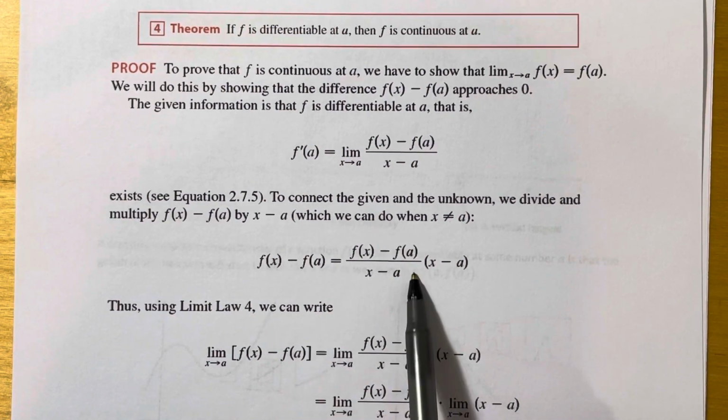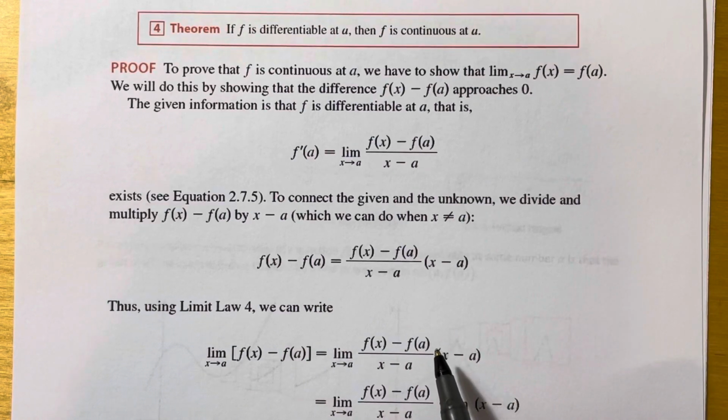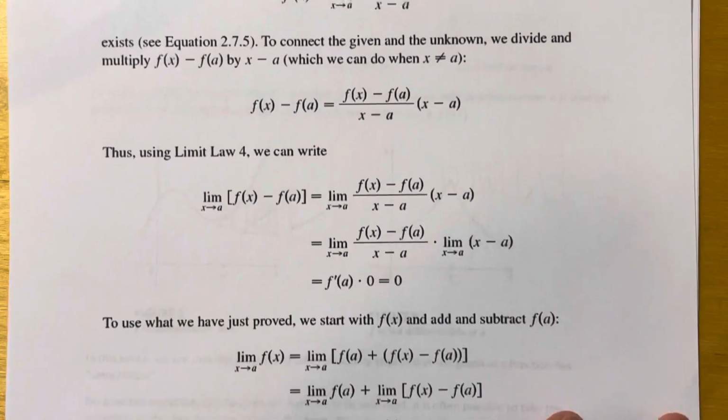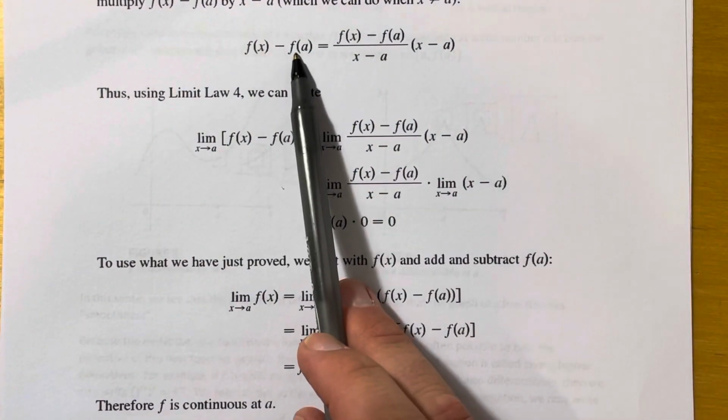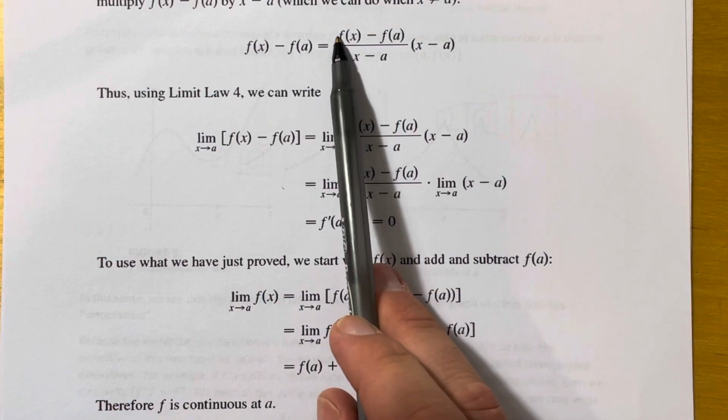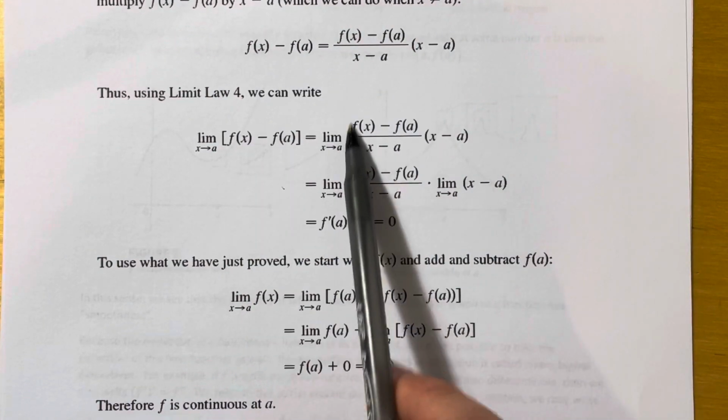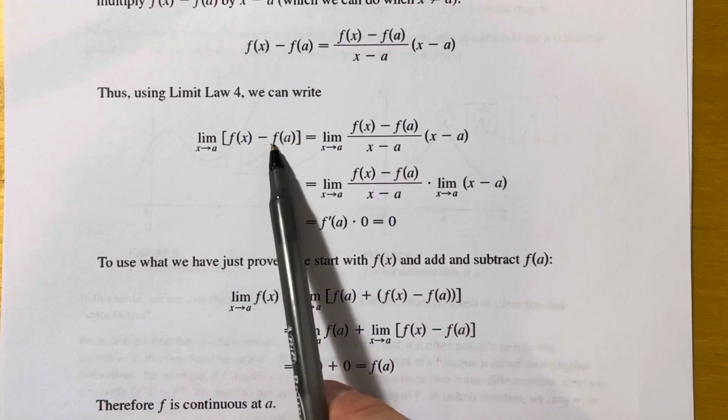We're going to keep that in mind because that's going to show up in just a minute. So right here, I'm going to be looking at the limit as x approaches a of f of x minus f of a, and it'll be clear as we get down here why we're looking at this specific limit. F of x minus f of a, like we said here, is equal to this expression. So I could substitute that more complicated expression in for this guy.